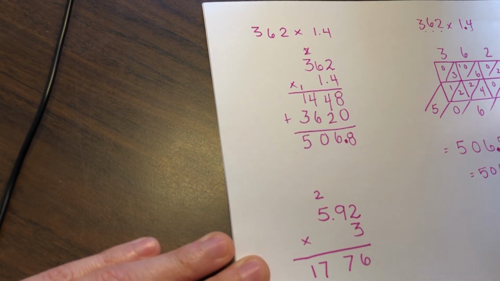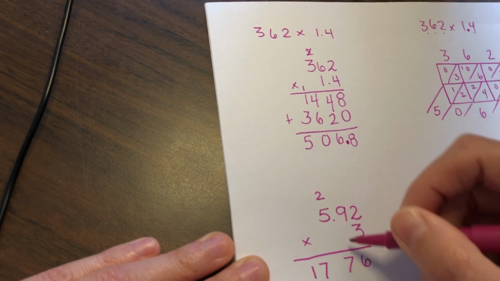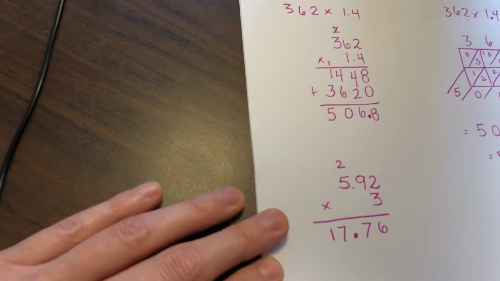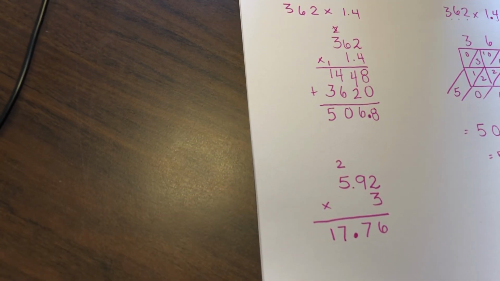In the last question, there was just 1 decimal space, so we just moved it once. In this question, there's 2 decimal spaces, so we move it in twice. And this would be our answer, 17.76.